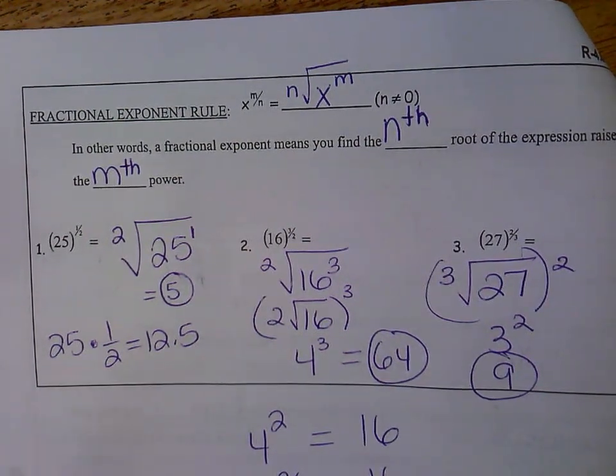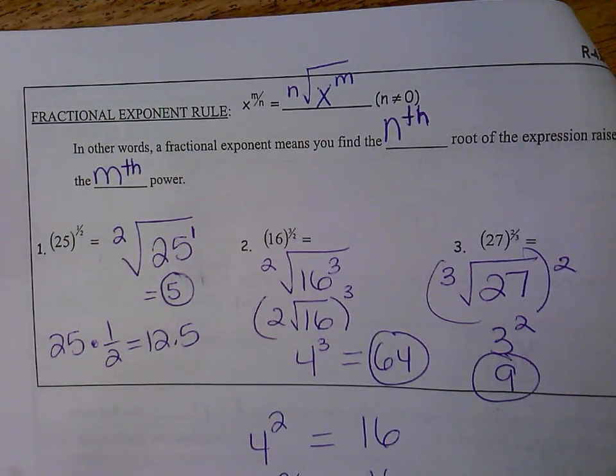So the fractional exponent rule is probably the only new one that you might never have seen before. The other ones I think are introduced in Algebra 1 and we're mastering them this week.